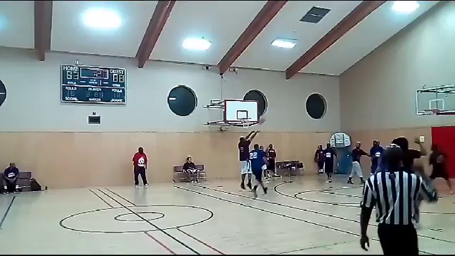So as you can see, the player stepped in and knocked the ball away to his teammate. Now we have to officiate blue 22. Is he going to foul the three-point shooter? Will there be illegal contact, or won't there be?